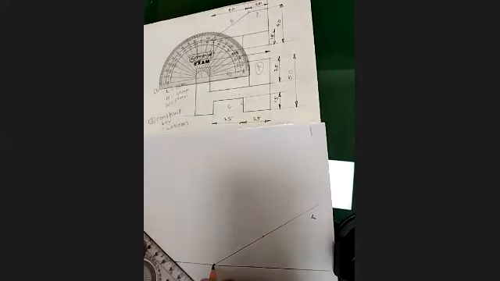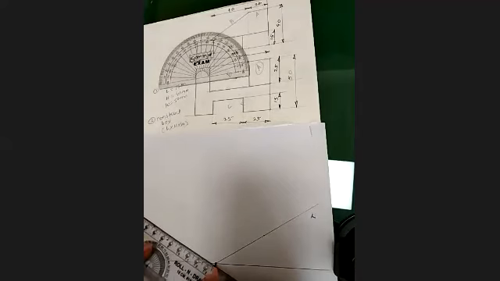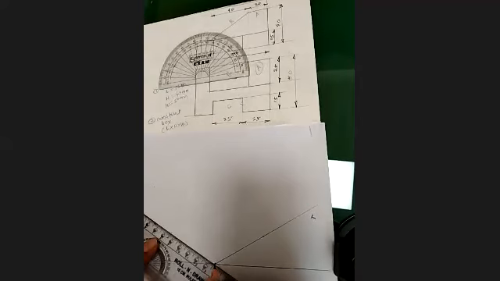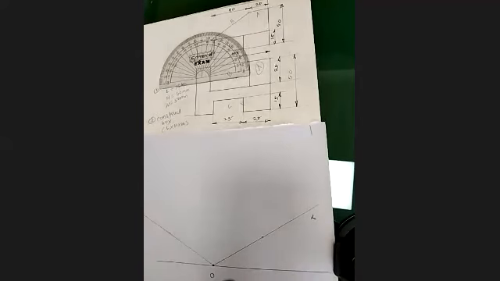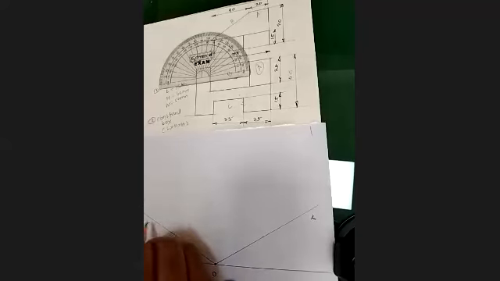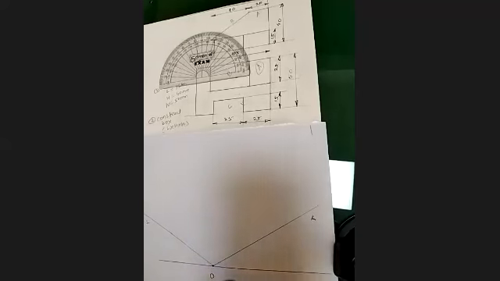Even though you need not put that letter here, just for explanation purposes I'm writing it. Even in the previous problem I named the corners like 1, 2, 3, 4, but in the actual answer, it is not a must.